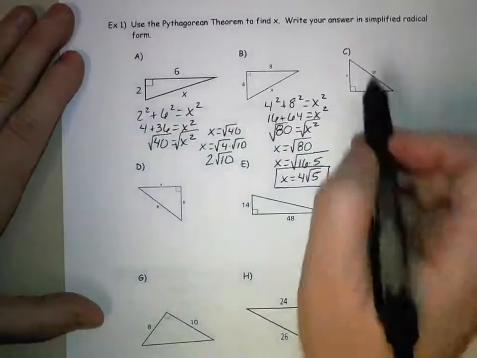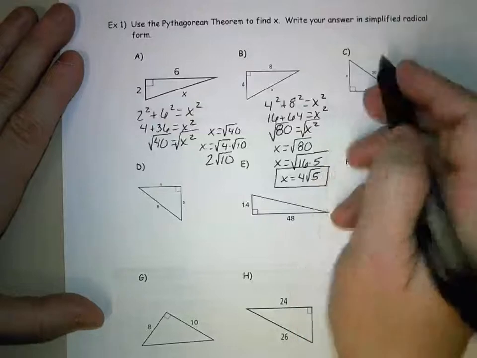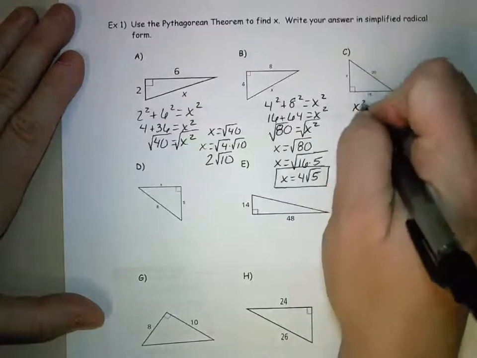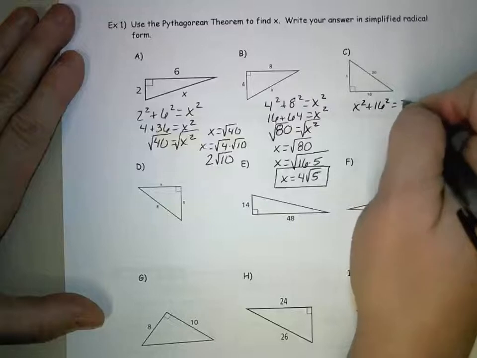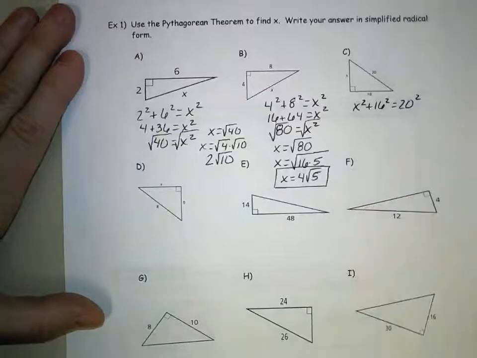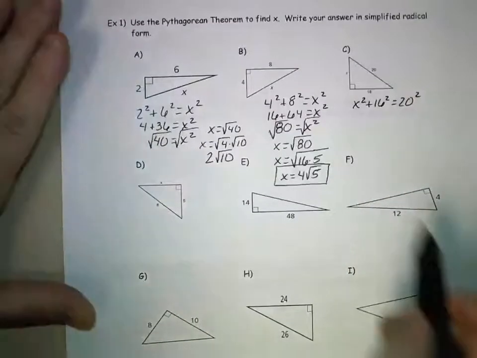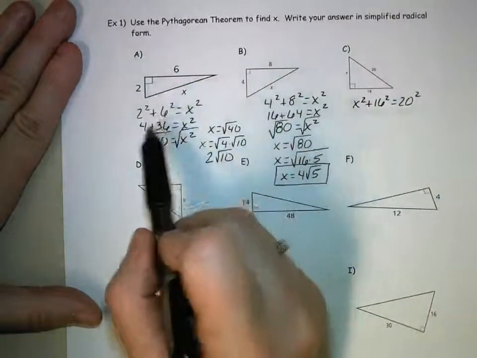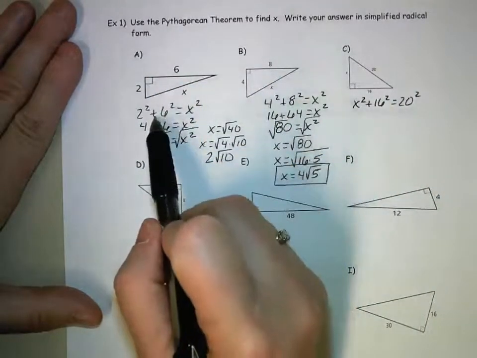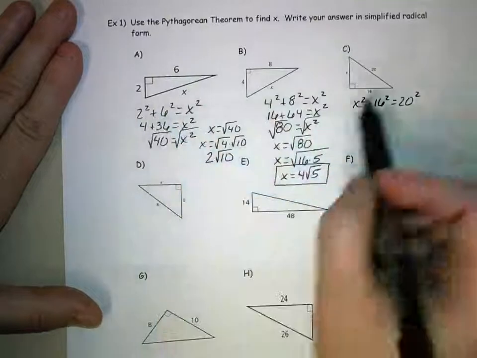Letter C is a little bit different. It's the leg we don't know. So we have x squared plus 16 squared equals 20 squared. And in the first two examples, we knew what both of the legs were, so we squared them and added them together.